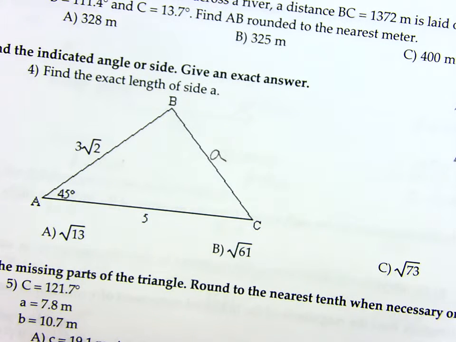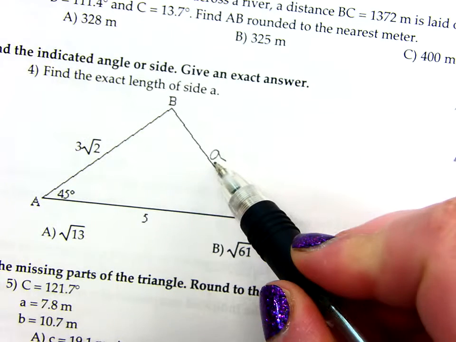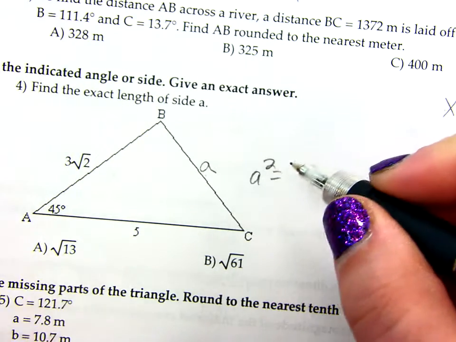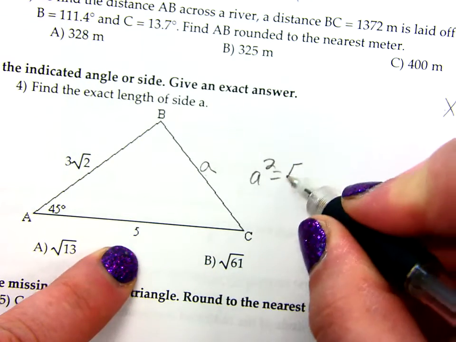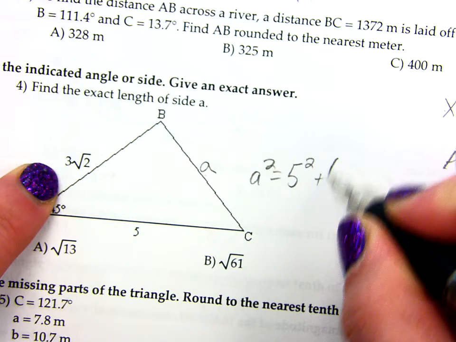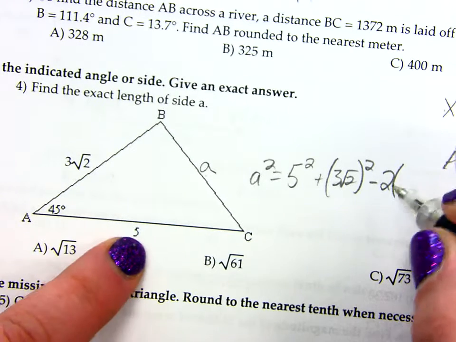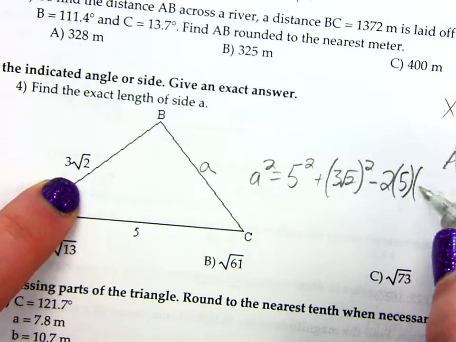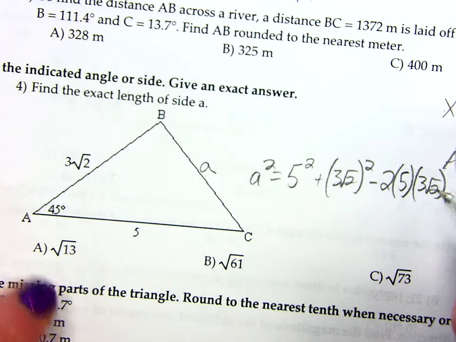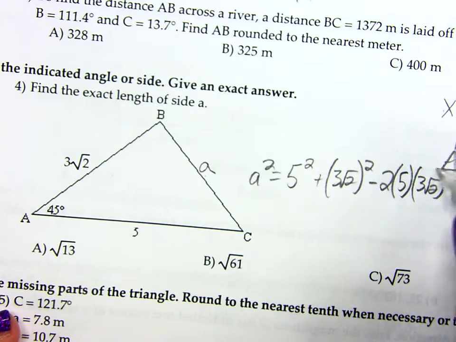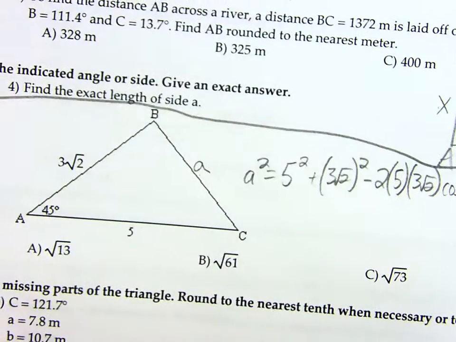Well, I can do law of cosines. So how do we do that? This side squared, a squared, equals b squared plus c squared minus 2 times b times c times the cosine of a. 5 squared plus c squared minus 2.